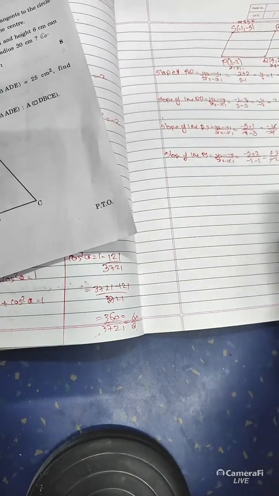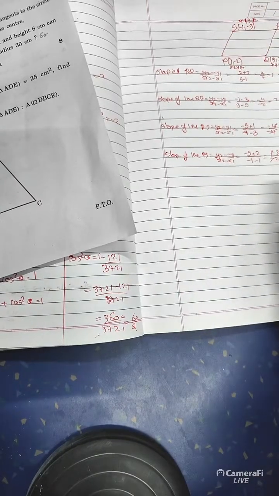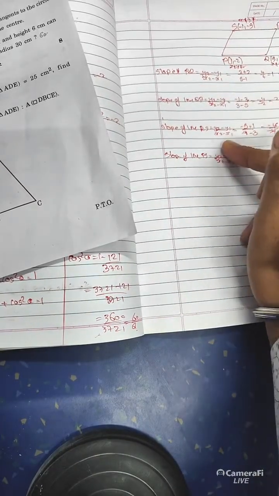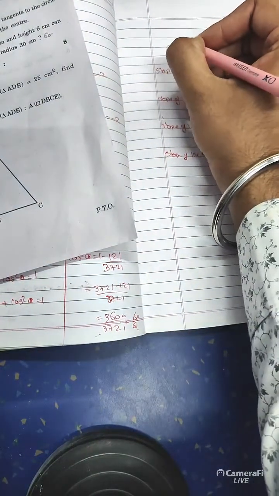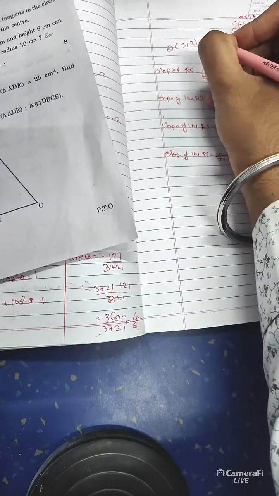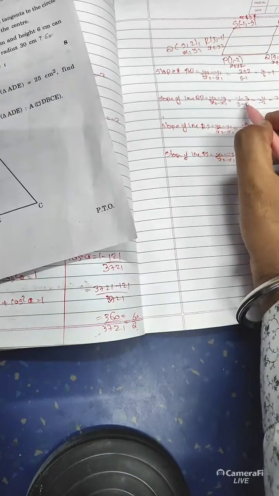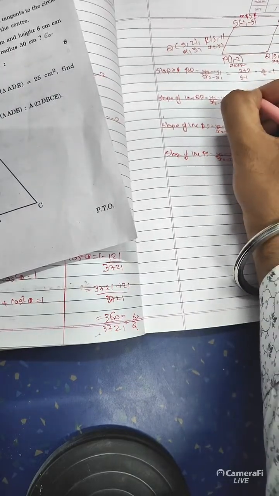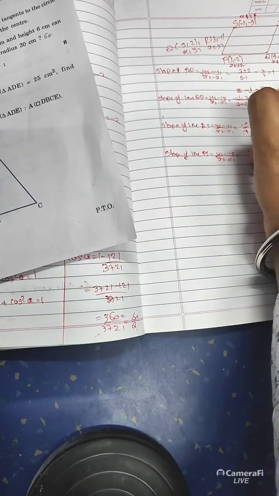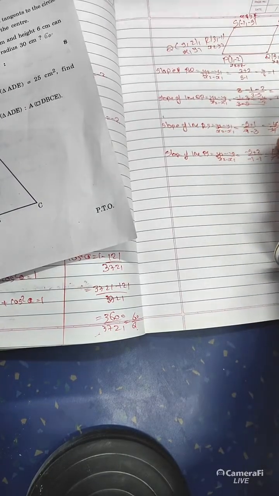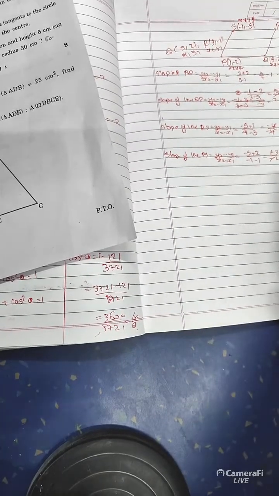So x1 y1 x2 y2 for RS and QR, that is Q and R, x1 y1 x2 y2, y2 minus y1 upon x2 minus x1, minus 3 minus 2, 3/2, 3/2, the fourth one.